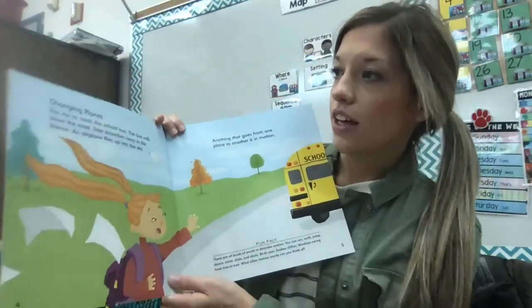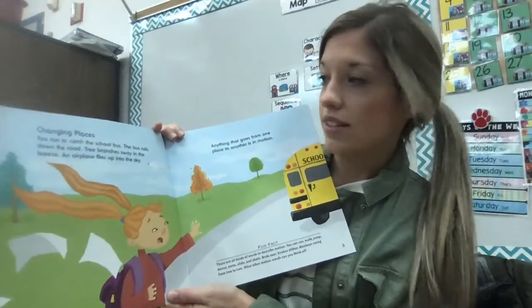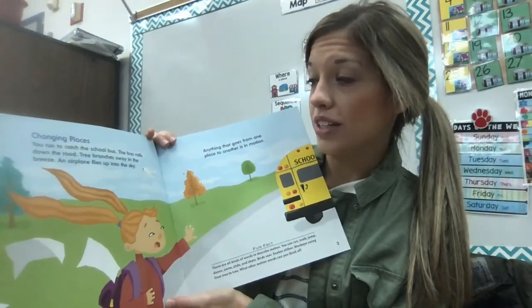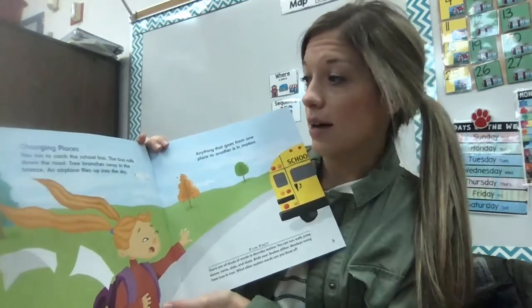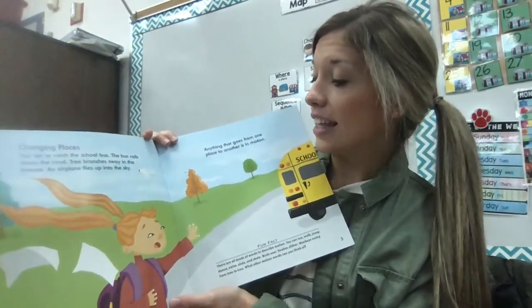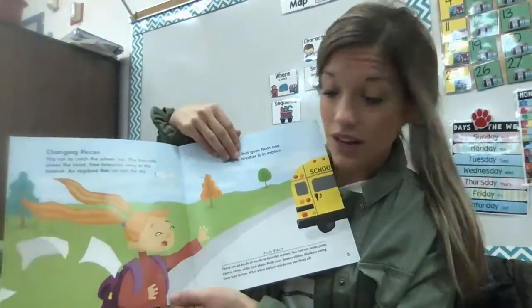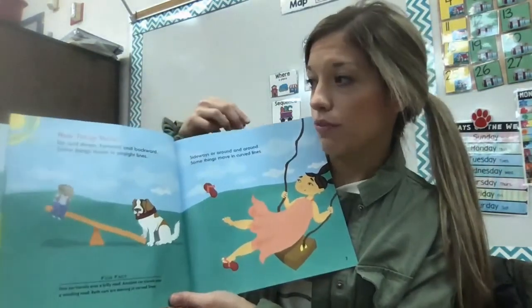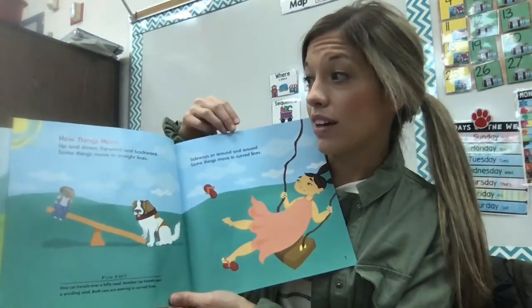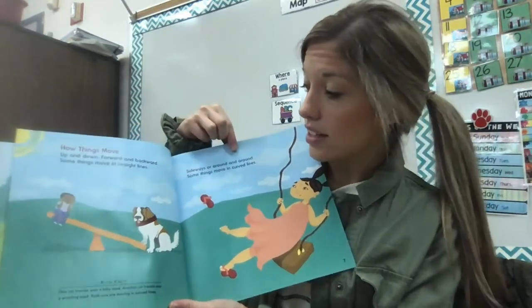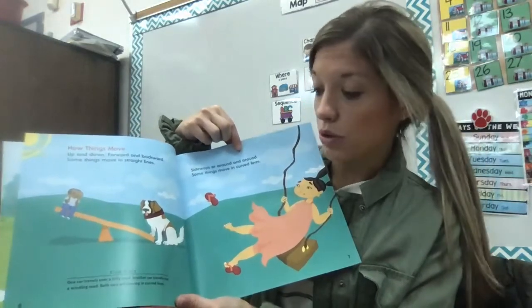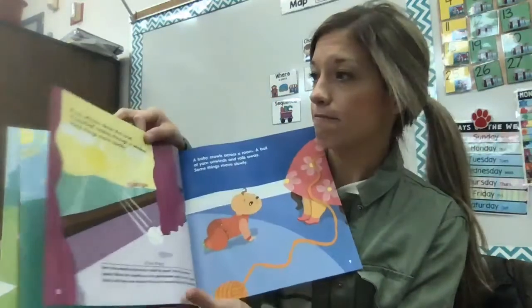So as we look, we see that you run to catch the school bus. The bus rolls down the road. Tree branches sway in the breeze. An airplane flies up into the sky. Anything that goes from one place to another is motion. How things move, up and down, forward and backward. Some things move in straight lines, sideways or around and around. Some things moved in curved lines.